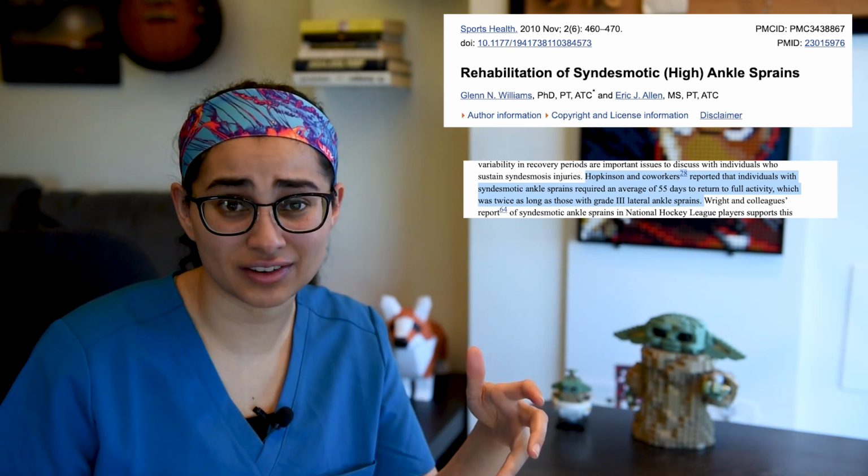Now, how do we treat these things? So number one, when it comes to high ankle sprains, you actually want to be non-weight bearing for a bit because that joint is really unstable. So it is not uncommon that we'll put people in either crutches or in a walking boot. I'll put a picture up here. For a few weeks, and then we slowly progress the rehabilitation.